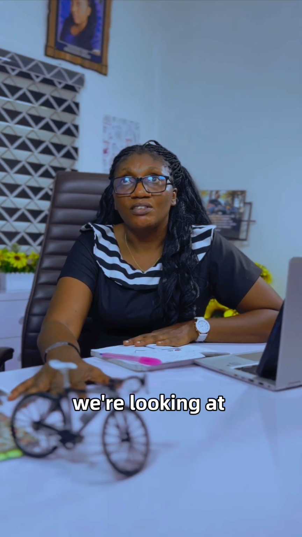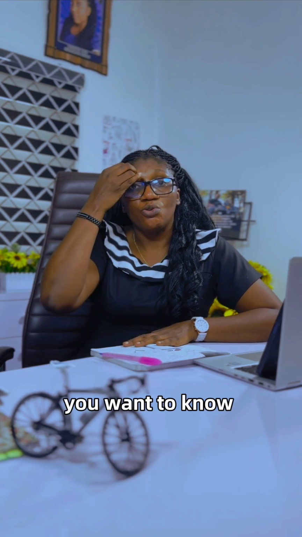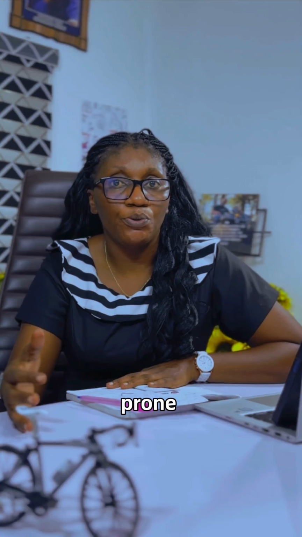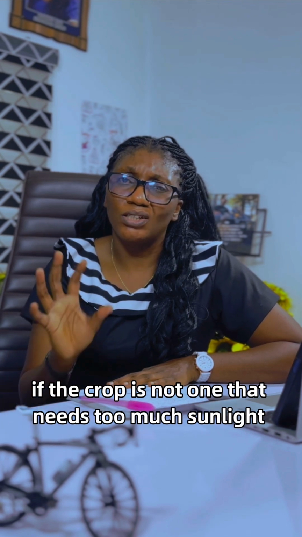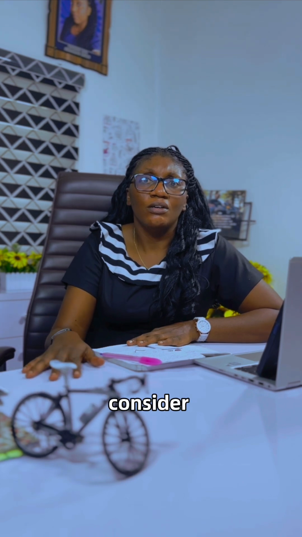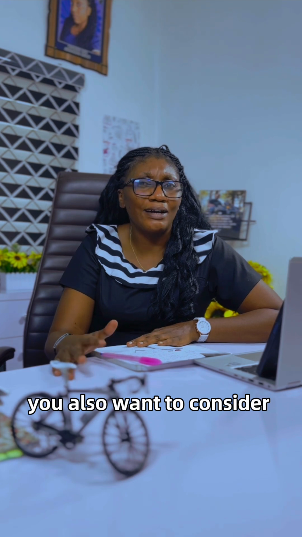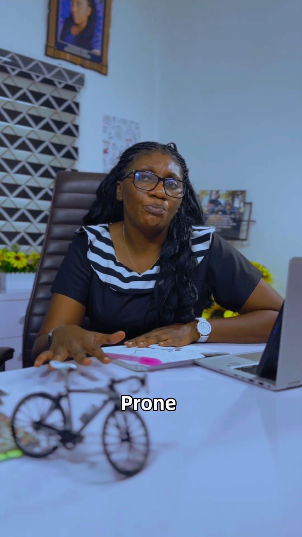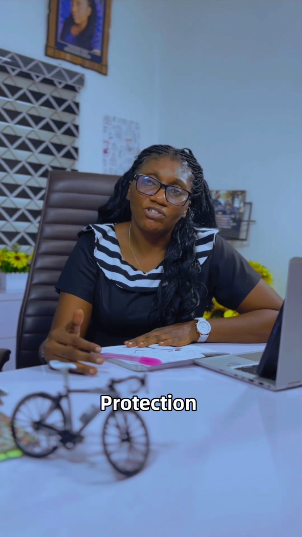Thirdly, we're looking at environmental conditions. Okay, I think I mentioned that before. Environmental conditions. You want to know, is the place flood prone? You're looking at sunlight and shading. If the crop is not one that needs too much sunlight, right? The crop you have selected now doesn't need too much sunlight. So you want to consider that environment, sunlight and shading. You want to consider, of course, we talked about the temperature now and the rainfall. You also want to consider if it is a flood-prone place. If it's flood-prone, is there protection, right? You want to consider if protection has been made.